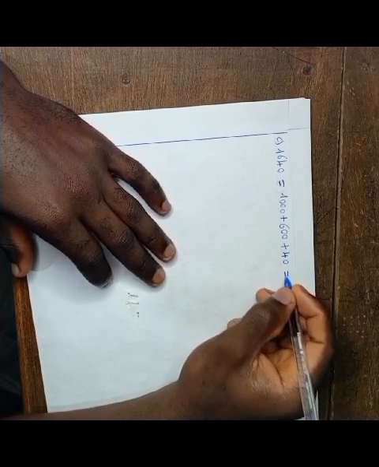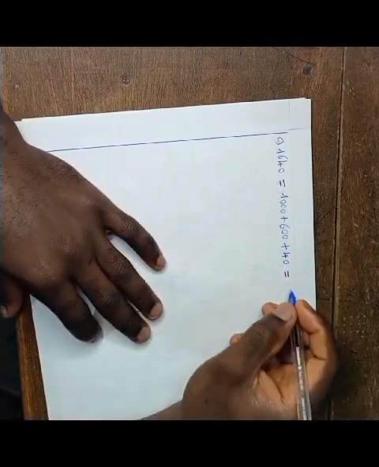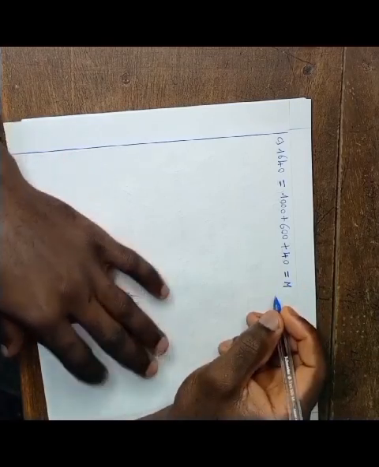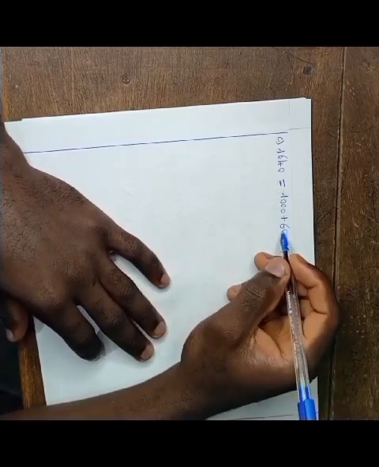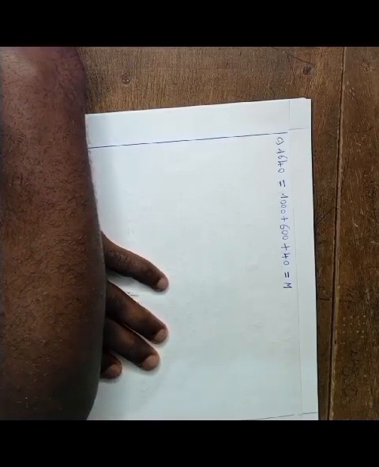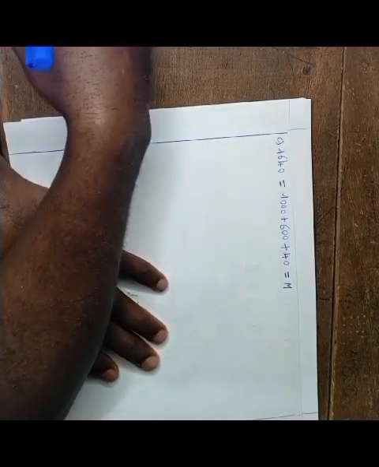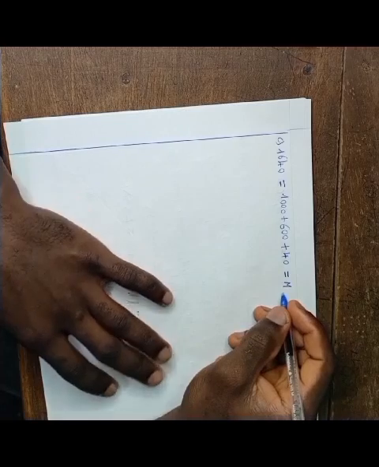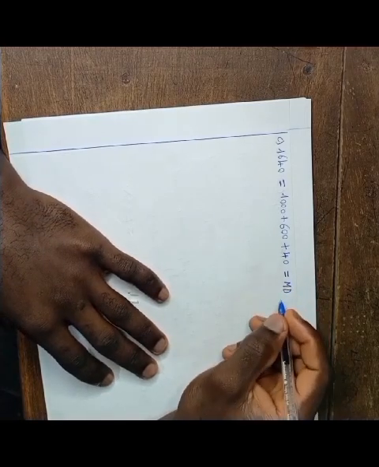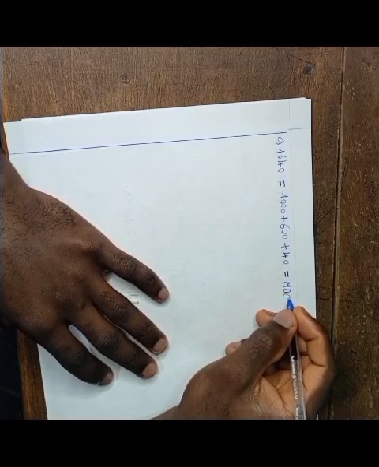The Romans represented 1000 by using the symbol M, capital M. For 600, if we take 500 plus 100, it gives us 600. So we are going to write down a D for 500 and a C for 100.